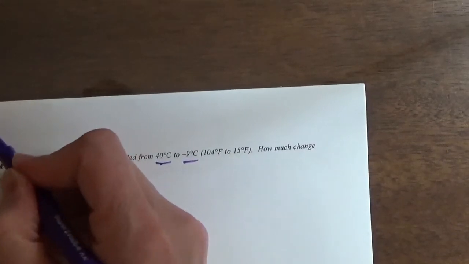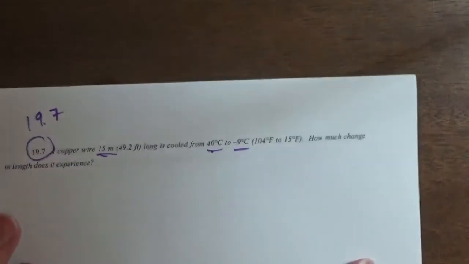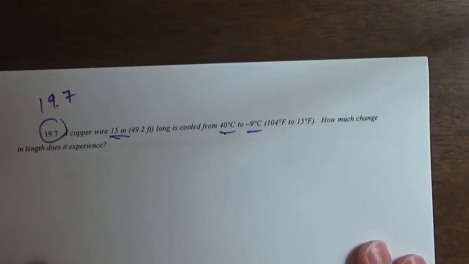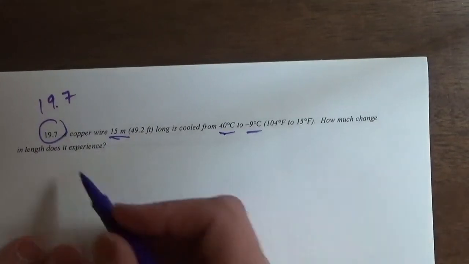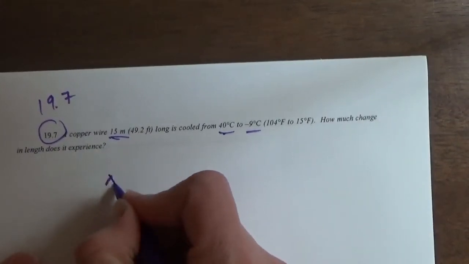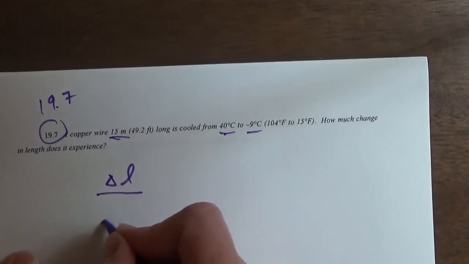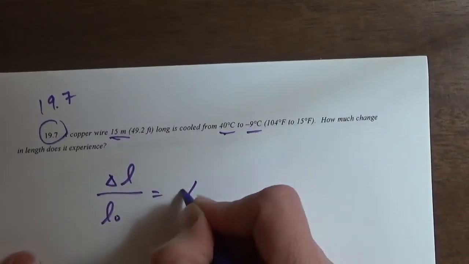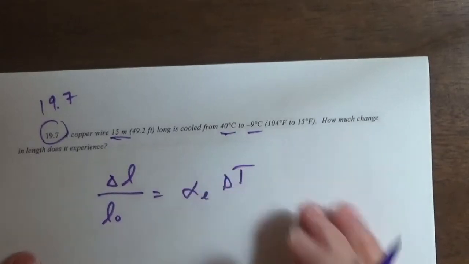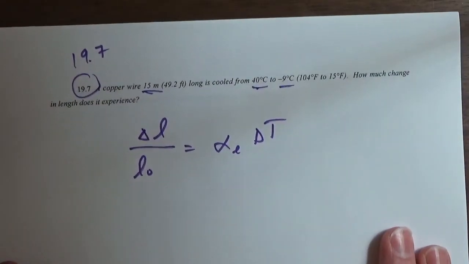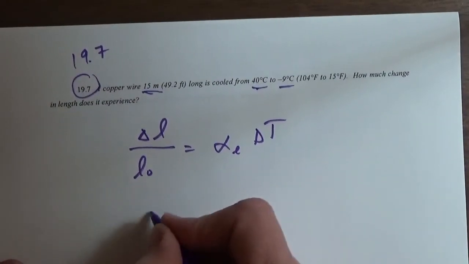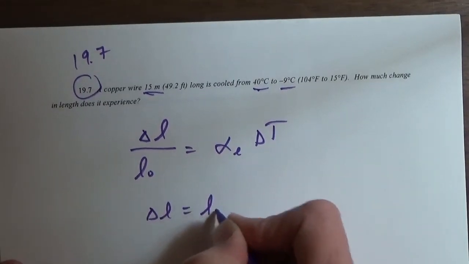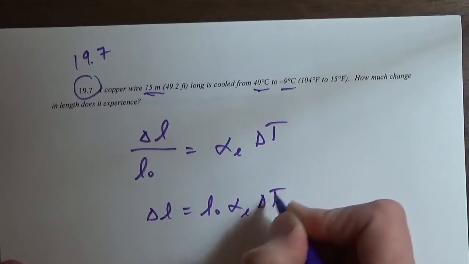This is problem 19.7. How much change in length does it experience? So we're using delta L over L0 is equal to alpha L delta T, which means delta L is equal to L0 alpha L delta T.